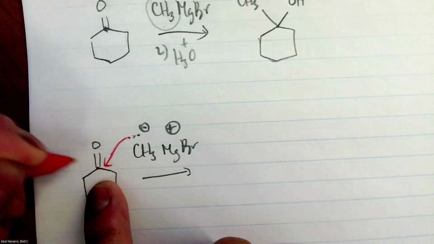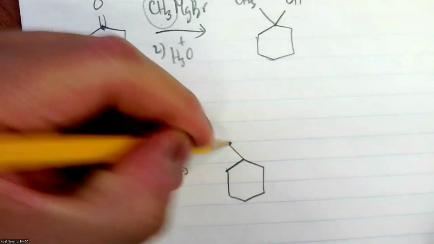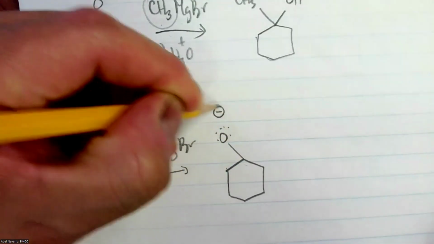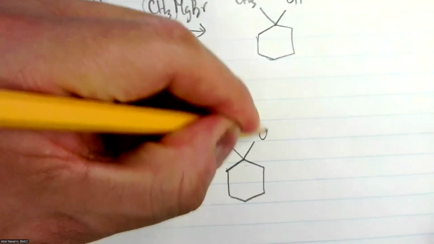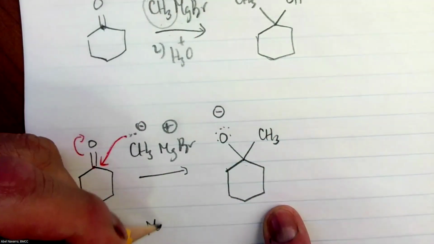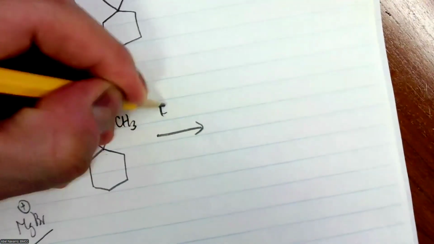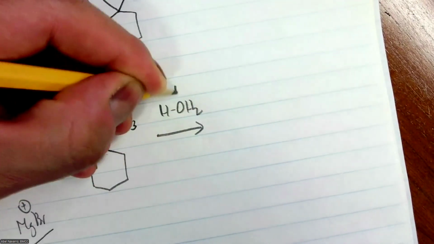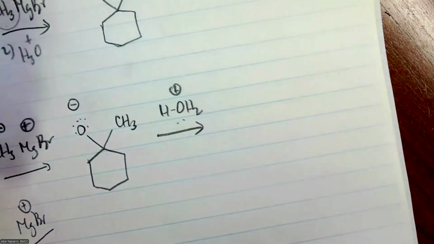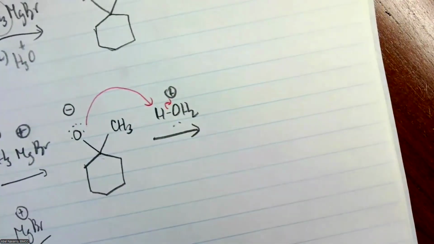This breaks the octet, so it pushes the electrons to the oxygen. The oxygen gets negatively charged and the methyl adds to the C=O. What happened with the MgBr? It's a spectator ion, so nothing on the side. Then in the second step you add the acid or water, and the O minus gets protonated.